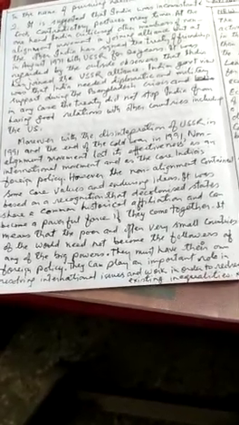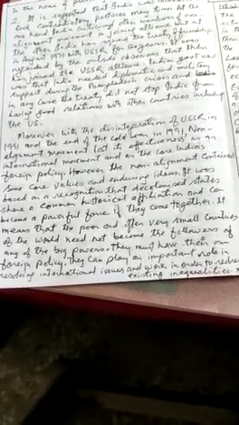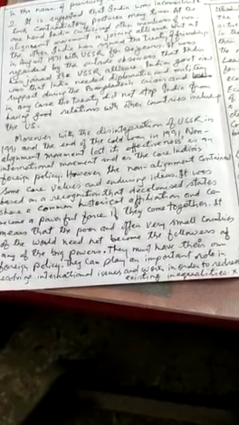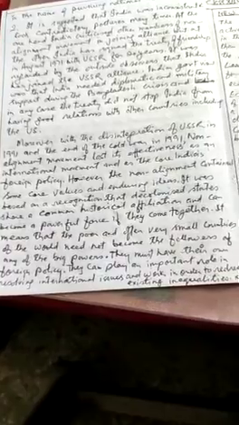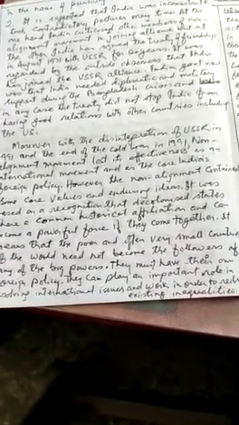It means that the poor and often very small countries of the world need not become the followers of any of the big powers. They must have their own foreign policy. They can play an important role in resolving international issues and work to redress existing inequalities.